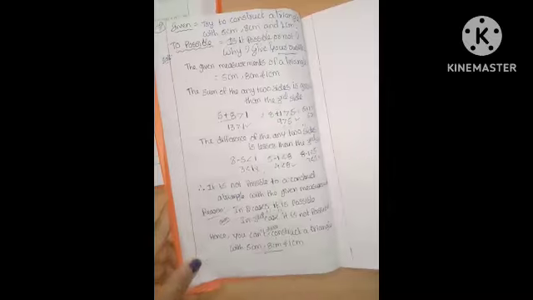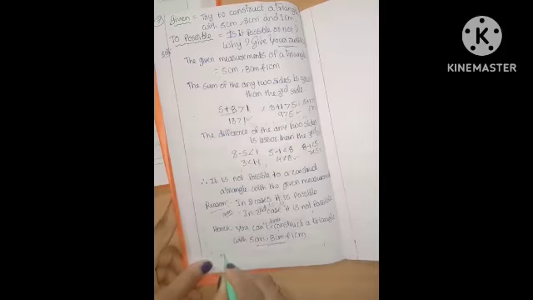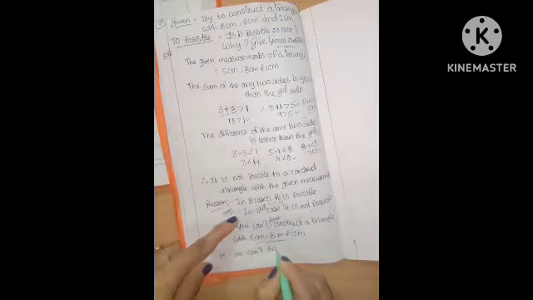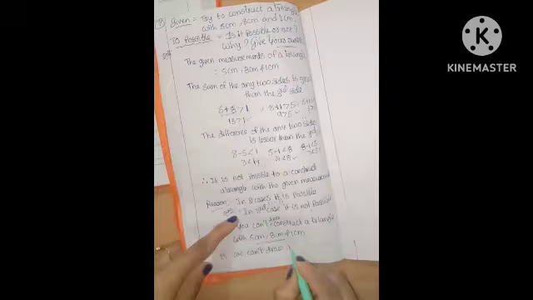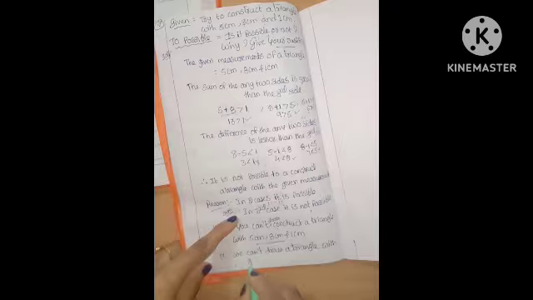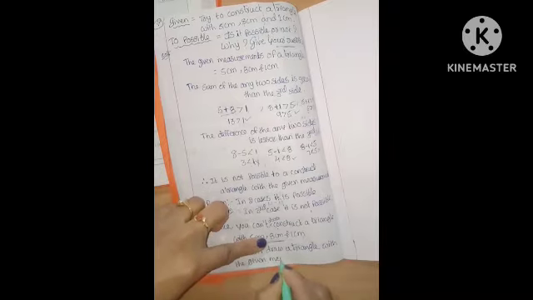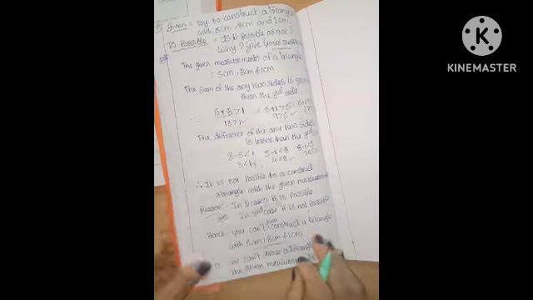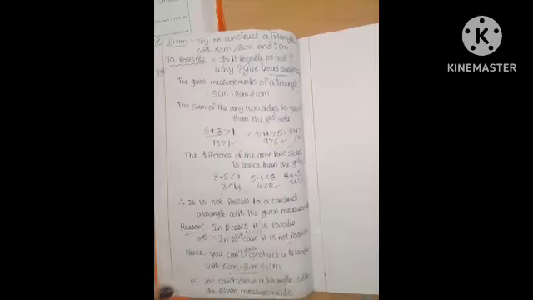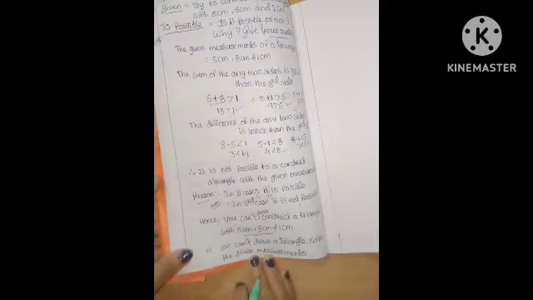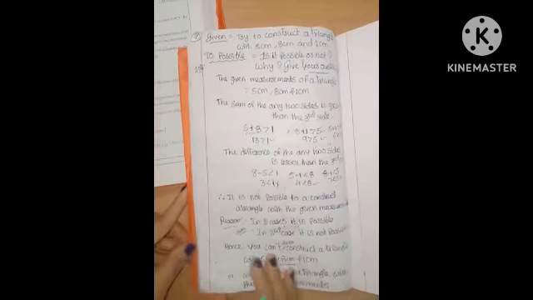You can't draw a triangle. Simply write it: you can't draw a triangle with the given measurements. This is just for your justification, so you write it. Yeah, this problem solution is over. Very simple. Did you understand this problem solution?